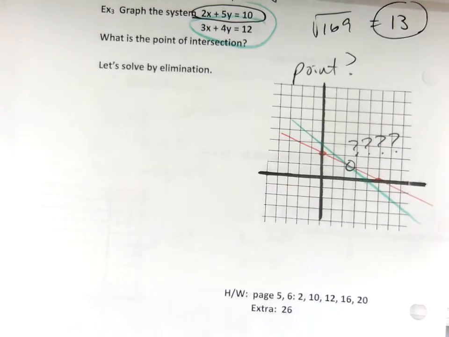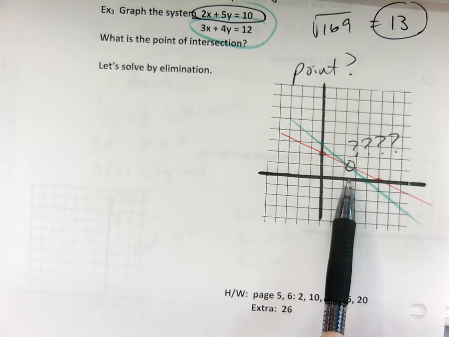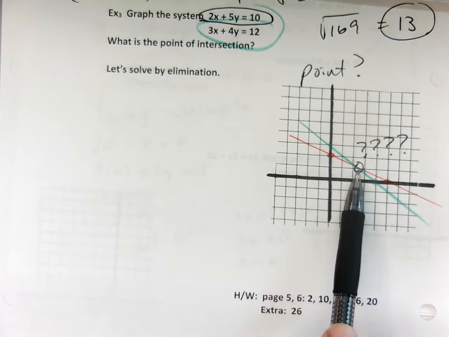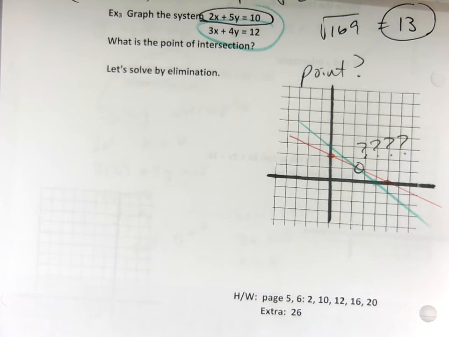But I got a question mark because I'm not really sure what the point is. Yeah, okay, so the coordinate of the point. If I have to be accurate, I mean, I could guess. It looks like about 2.5, maybe 1.25. But if I have to be accurate and know the exact answer, we're going to do it by elimination.